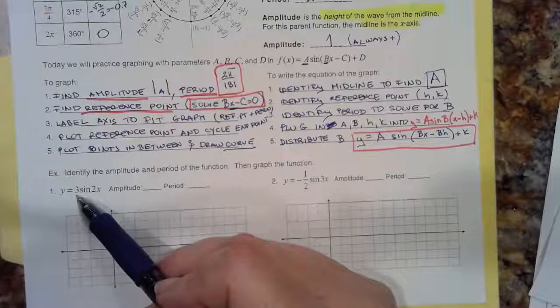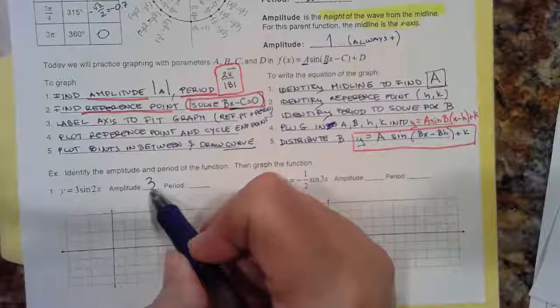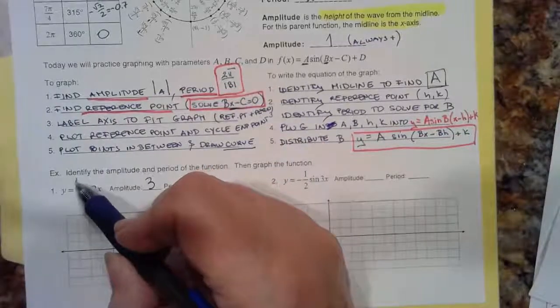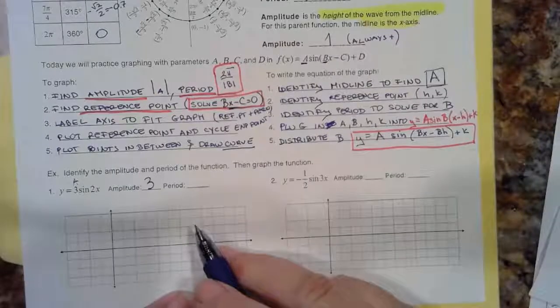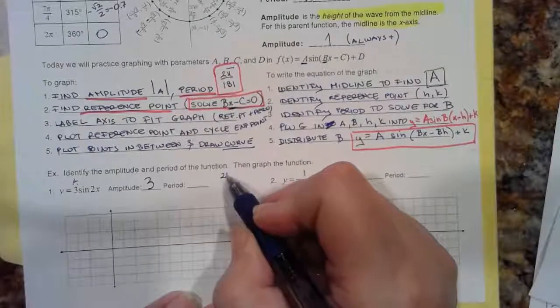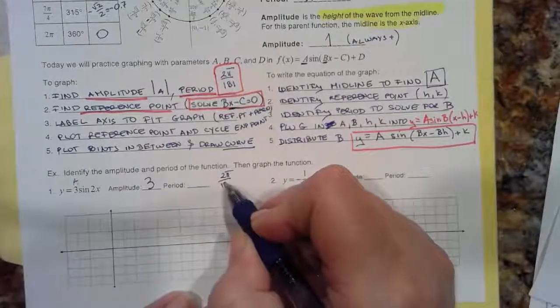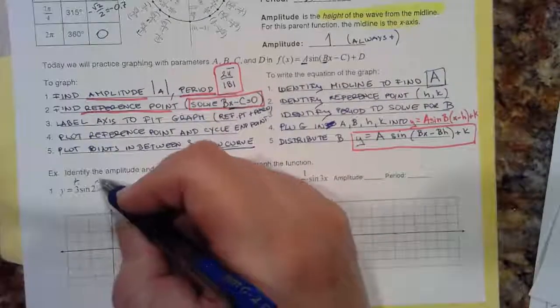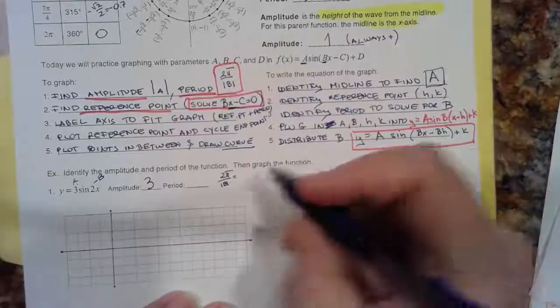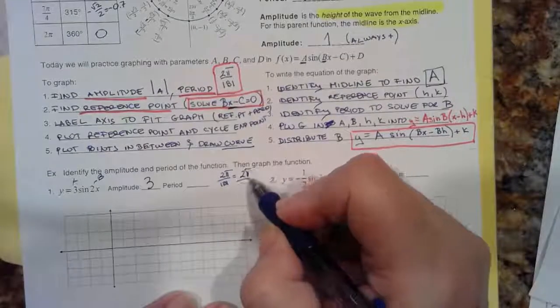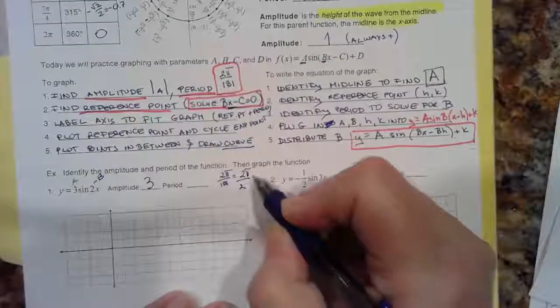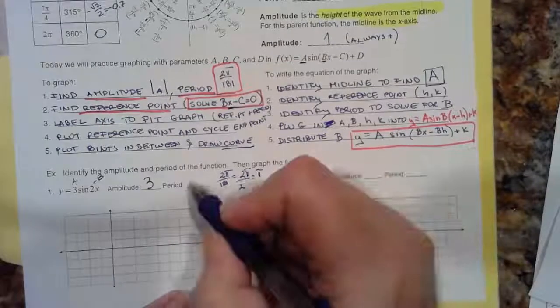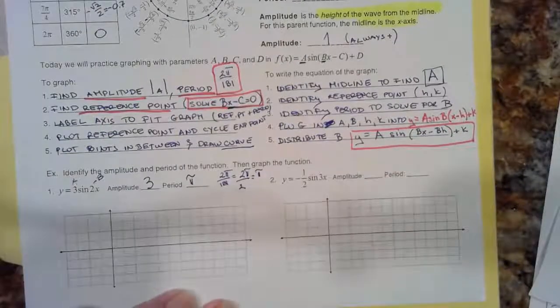In this case, amplitude is 3. Okay, this is your A. Your period is 2 pi over absolute value of b. In this case, b is the number in front of x, so this is your b. So this would be 2 pi over 2, and 2's cancel, so my period is pi.